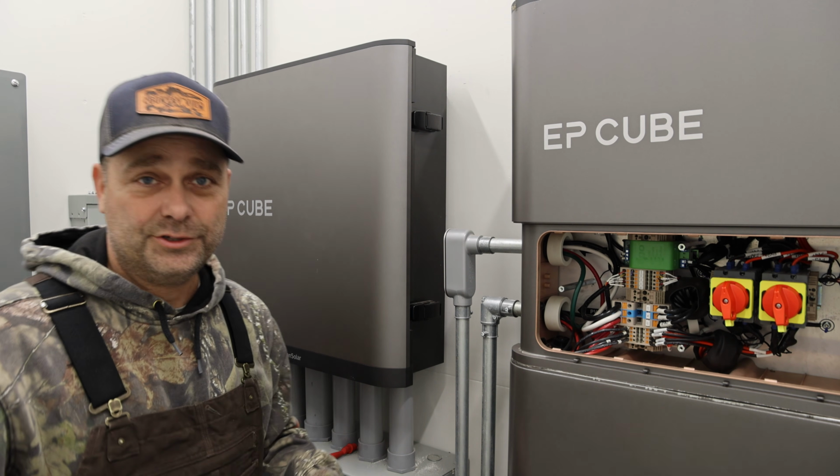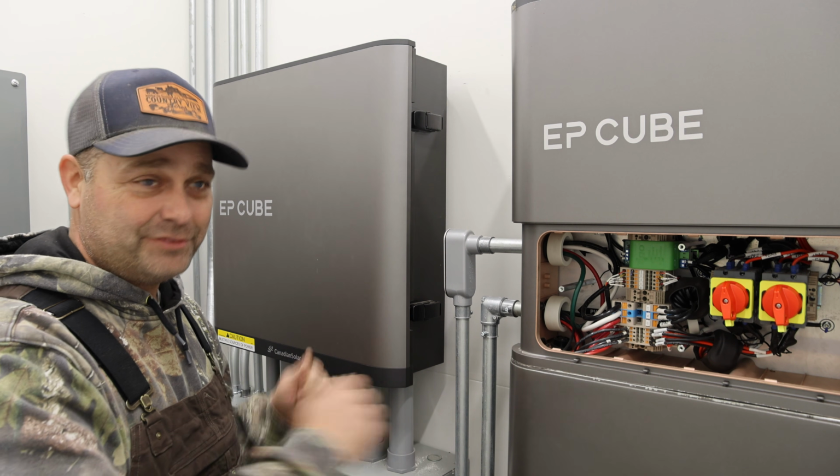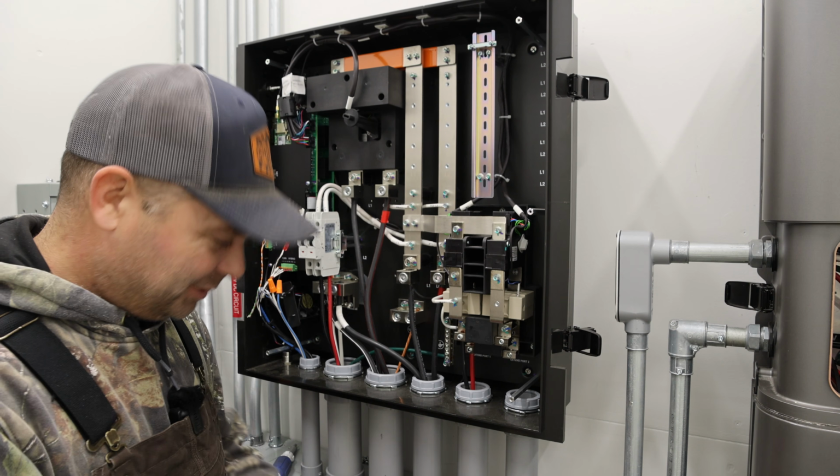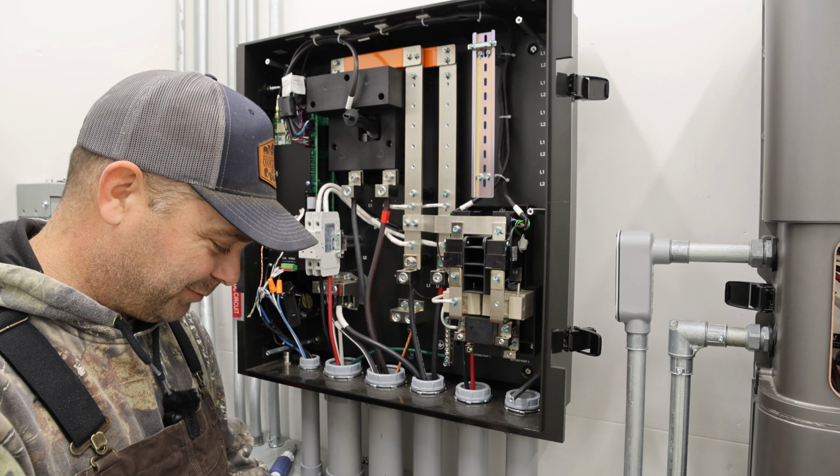Now before we do anything else, we need to do some voltage checks and verify that this is completely safe. Hopefully you can hear me better now. I forgot to put my microphone on.